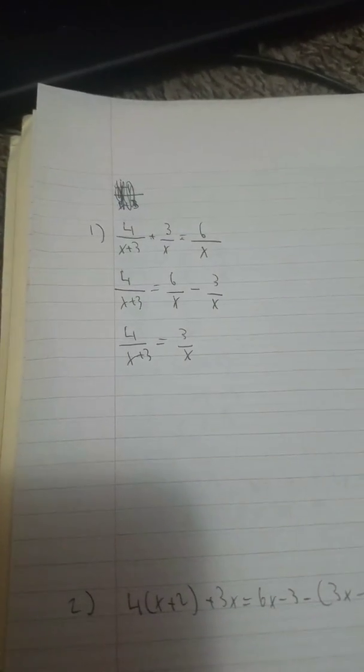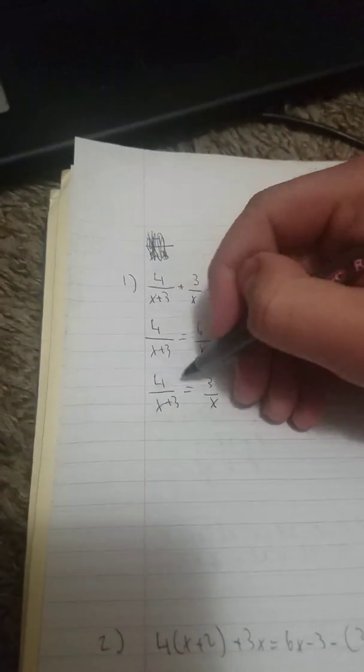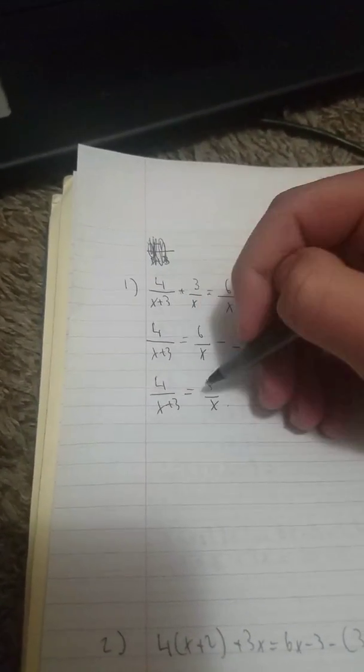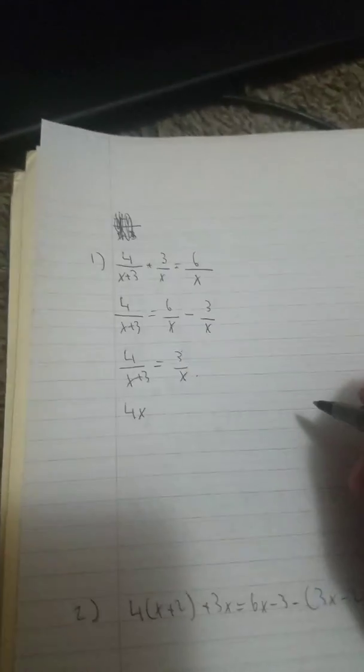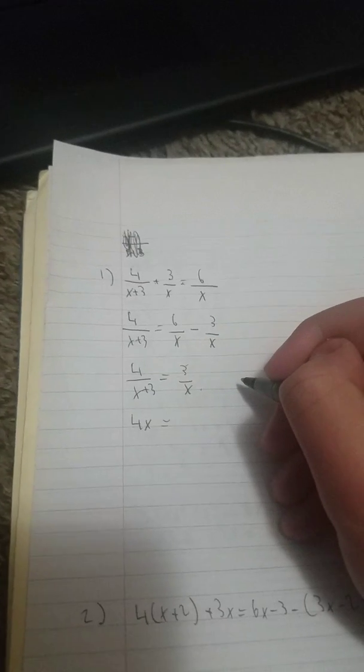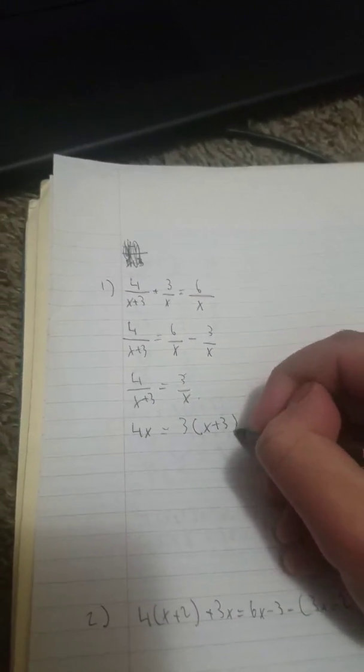And now the cool thing here we can do is just cross multiply. So we're going to multiply 4 by the x and x plus 3 by the 3. So we're going to have 4x equals 3 times x plus 3.